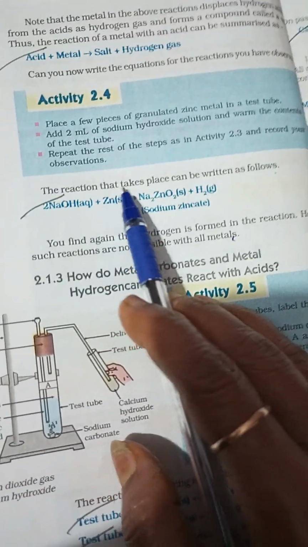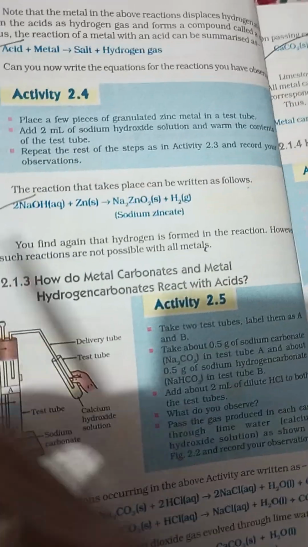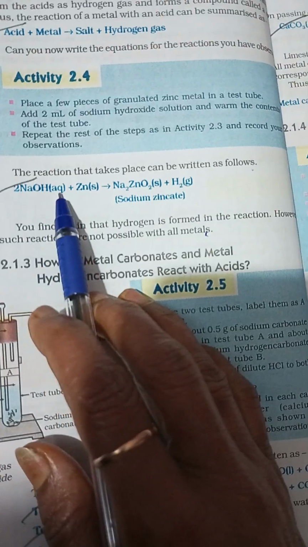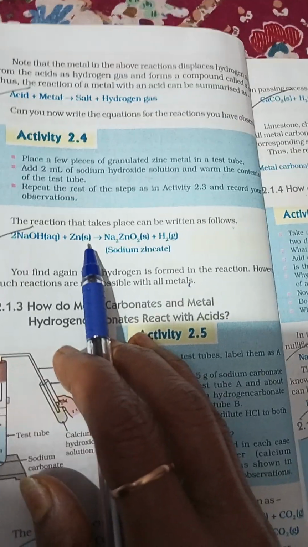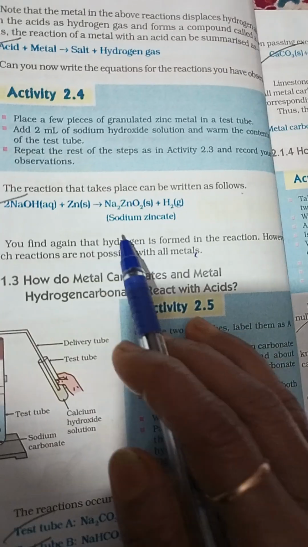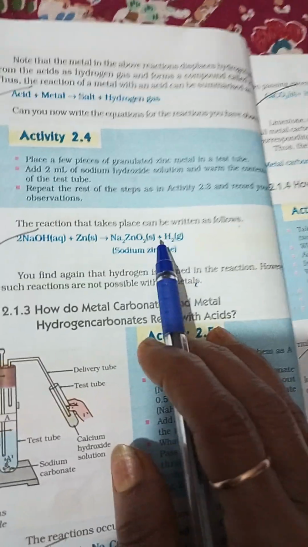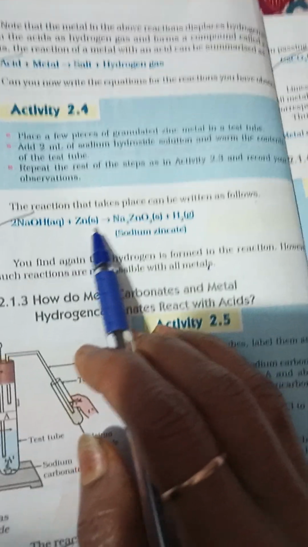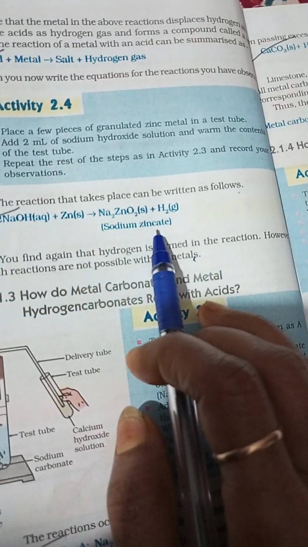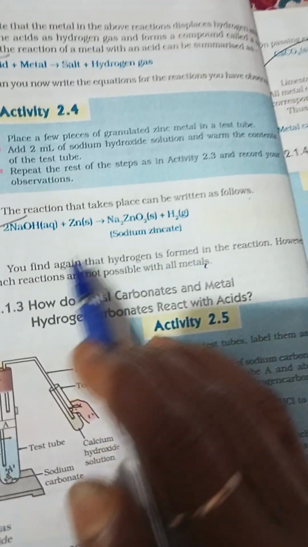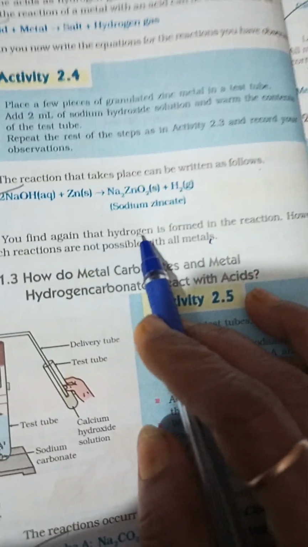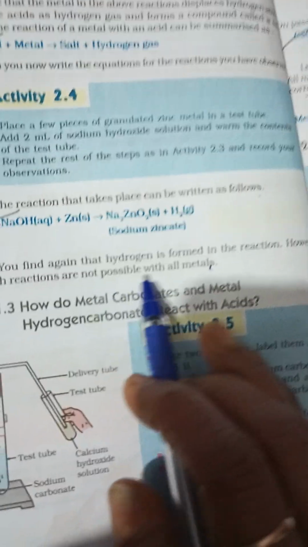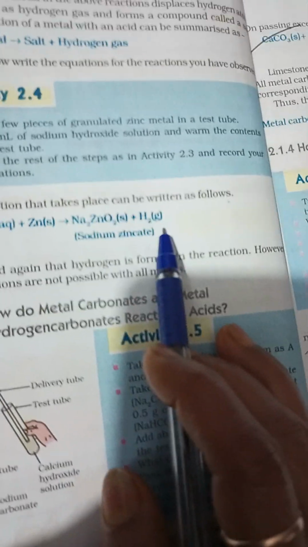The reaction that takes place can be written as: NaOH aqueous plus zinc solid gives sodium zincate plus hydrogen gas evolved. Sodium hydroxide plus zinc solid, we get sodium zincate and hydrogen gas. You find again that hydrogen is formed in the reaction. However, such reactions are not possible with all metals.